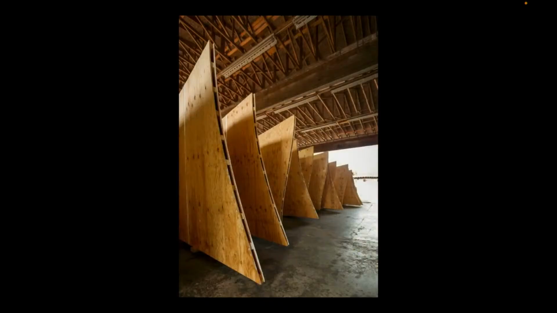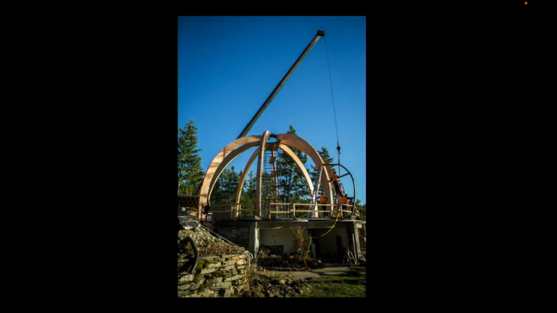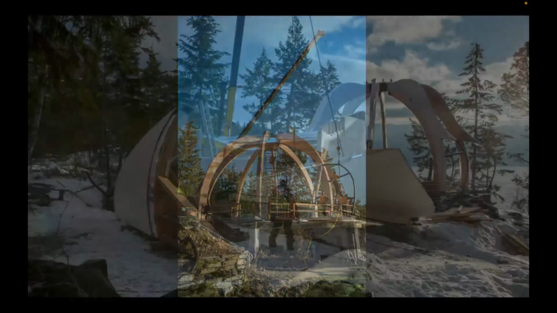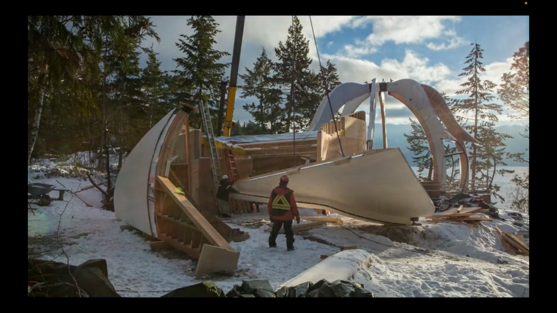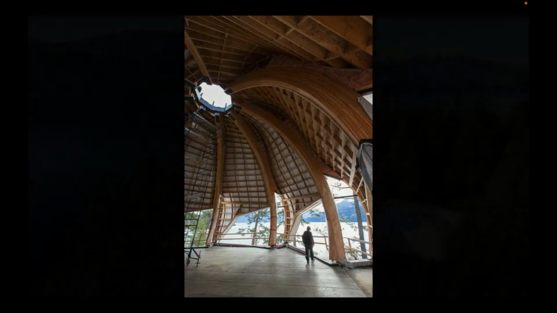And then this is stacking up all the pieces that they need, and we're coating them with the membrane that will keep them waterproof, and then bringing them on site, taking all these pieces and installing them until you get this.